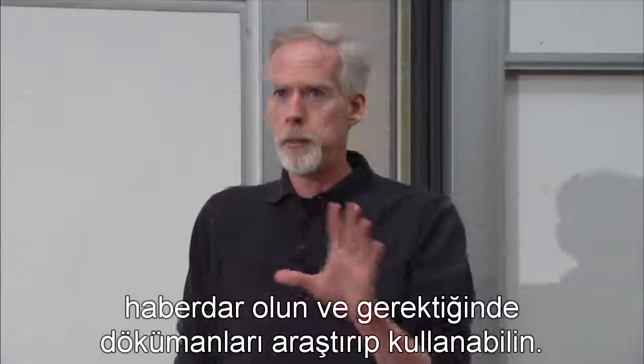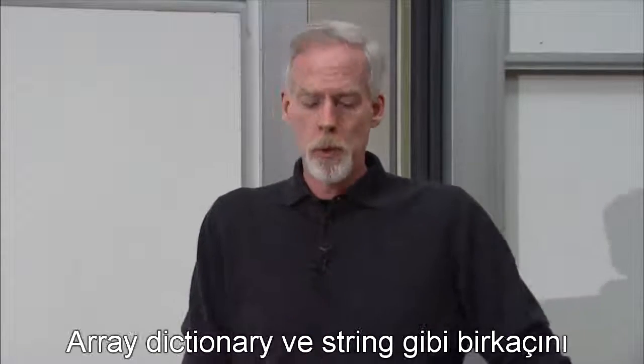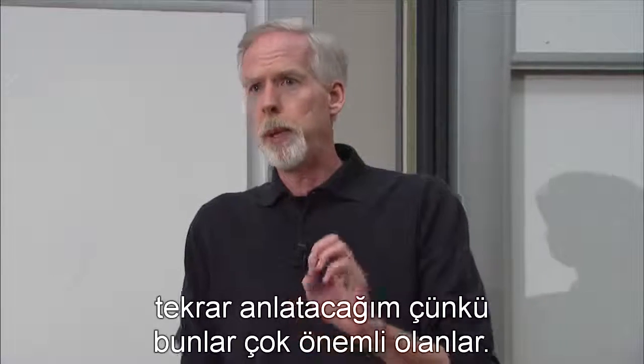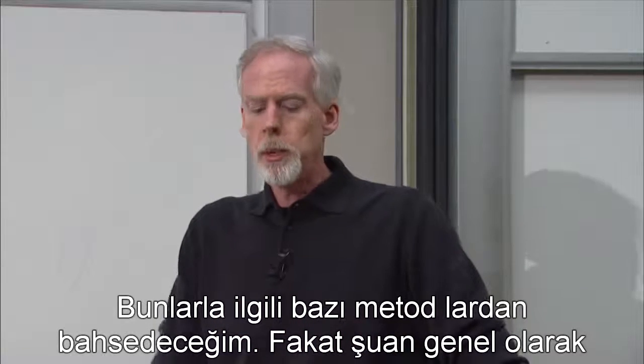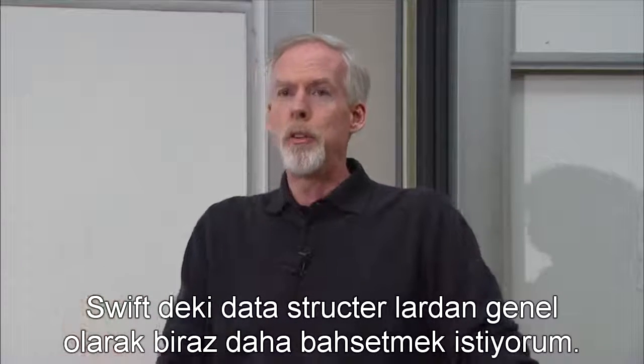You can check out the documentation on all of them to find out more about it. And I'm going to revisit a few of them like array and dictionary and string because they're so important. I'm going to actually talk about some of their methods. But I want to talk a little bit about data structures in Swift in general.